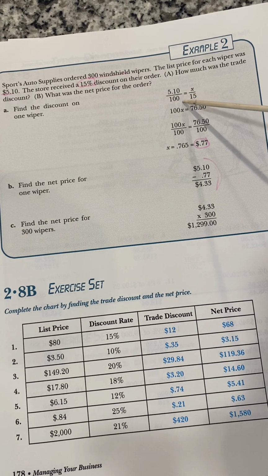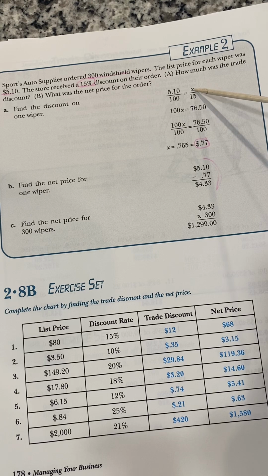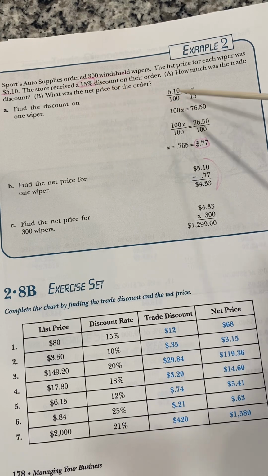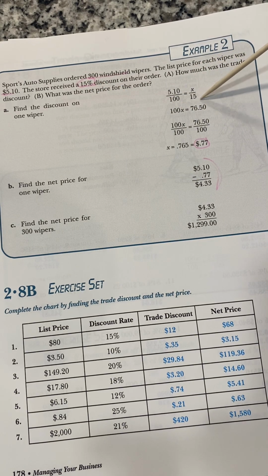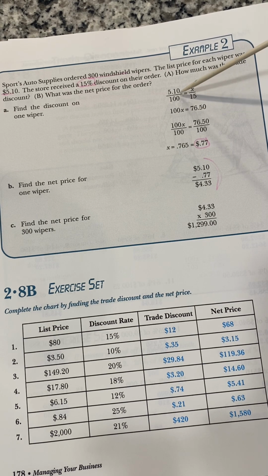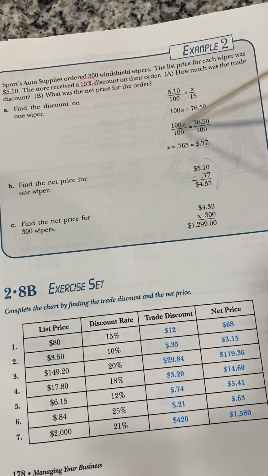So $5.10 divided by 100 equals x over, because you want to find the price here, divided by 15, because here's the 15. So here we have $5.10, and you times it times 15, which you get $76.50. And you do cross multiply 100, so 100x equals 76.50. Then you're going to divide both sides by 100.